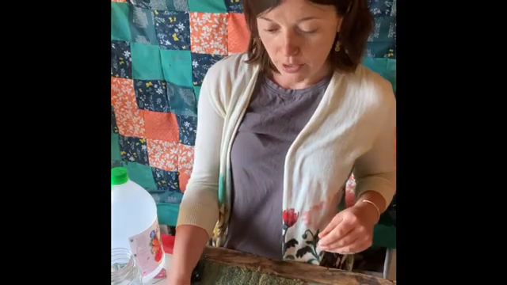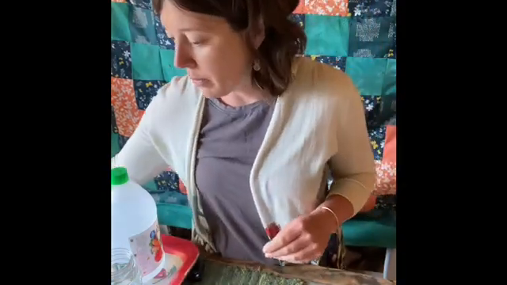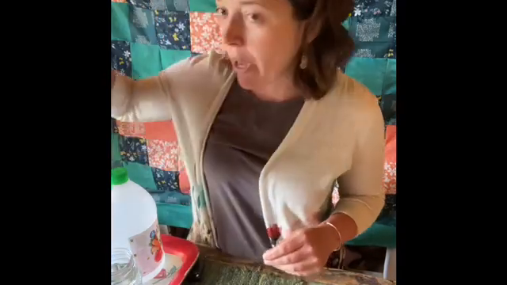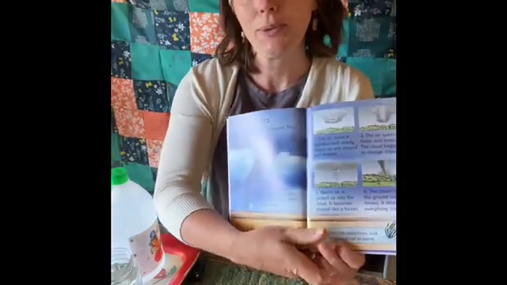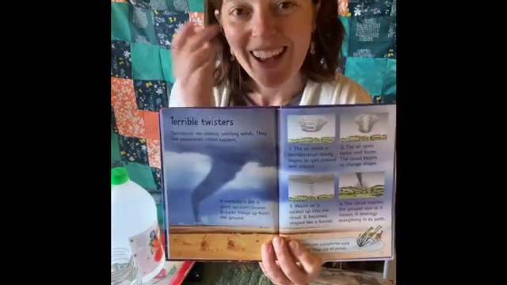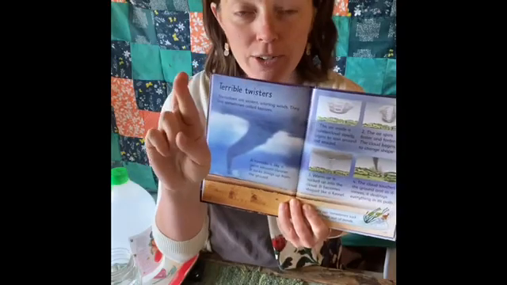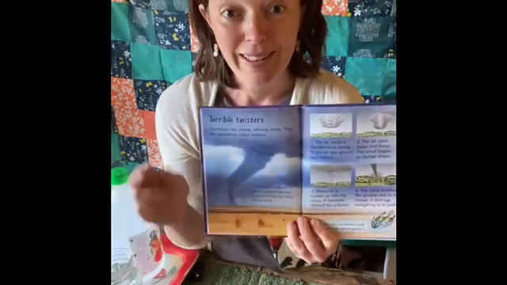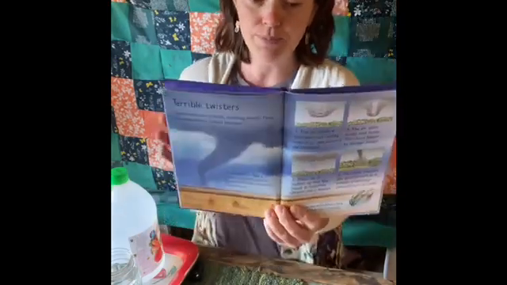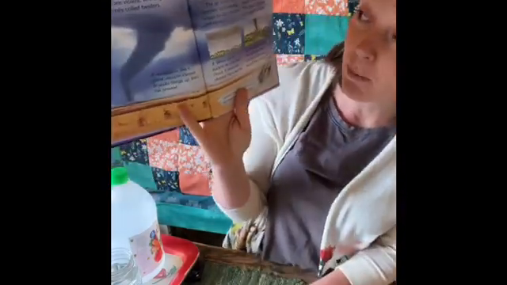And now, let's see, where is my book about tornadoes? I have a feeling everybody was kind of excited about today's experiment, and I'm crossing my fingers that it will work better than our lightning in a jar experiment. So let's read a little bit about tornadoes before we do our experiment.